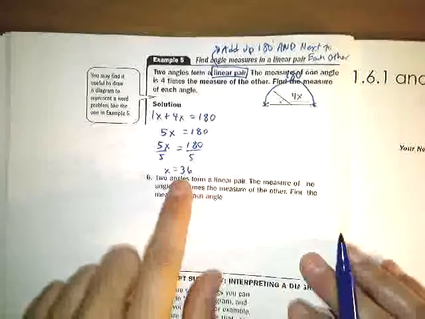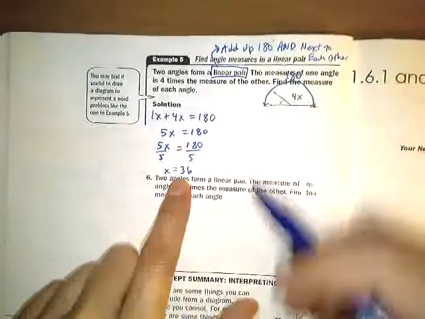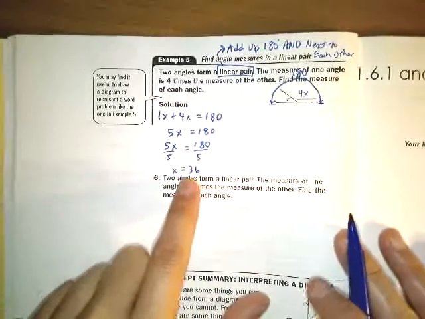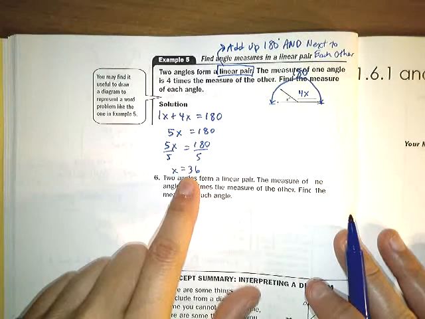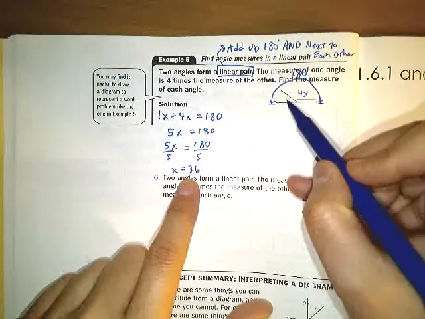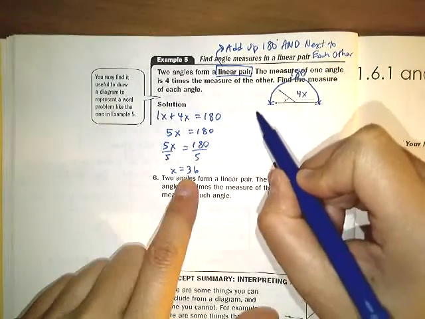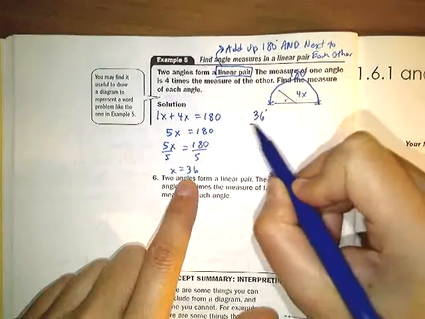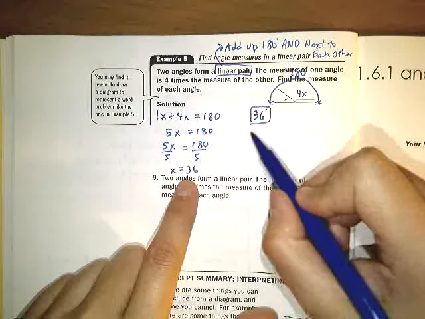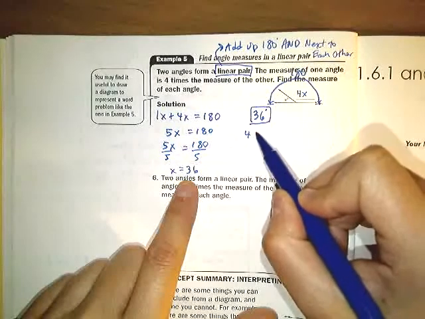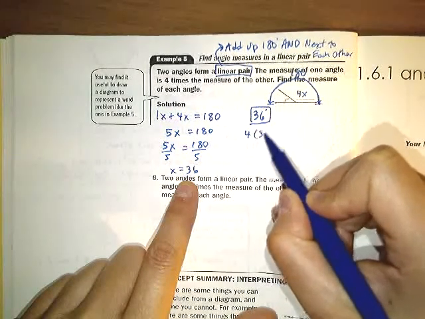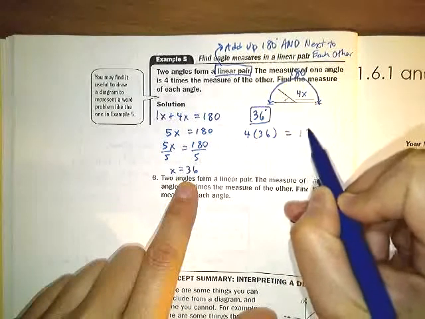Now, that is actually one of our answers. Many times when we solve for x, that's not our final answer, but in this case, it actually is. One of our angles is just plain old x. So the measure of my first angle is actually 36 degrees. The other one is 4 times as big, so we could simply say 4 times 36, which gives me 135.